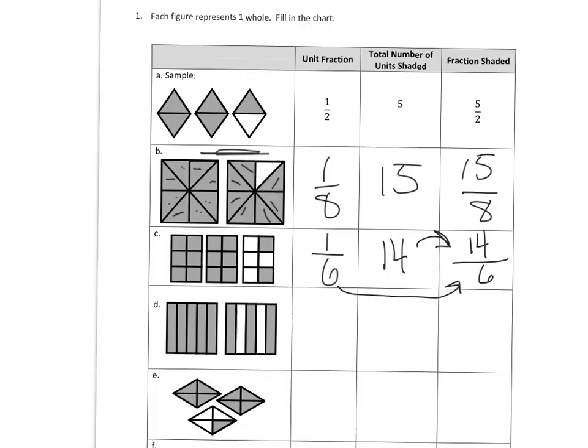Alright, we're going to move down here to number D. And then I'll do that one with you, and then you guys will do the last couple. On letter D, we know, remember, unit fraction always starts with 1. And then we're going to count the pieces. 1, 2, 3, 4, 5. And 1, 2, 3, 4, 5. So they both have 5, so it's going to stay 1/5.